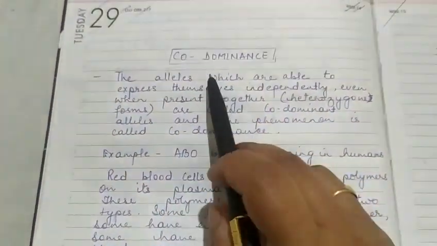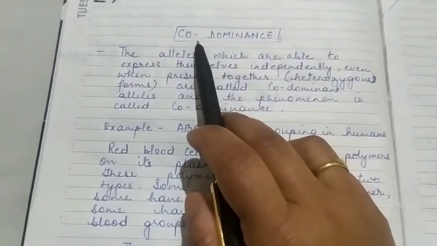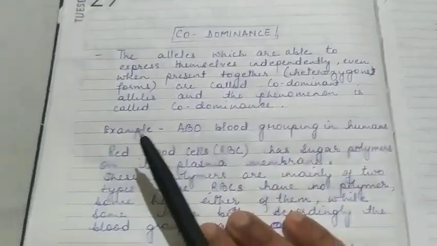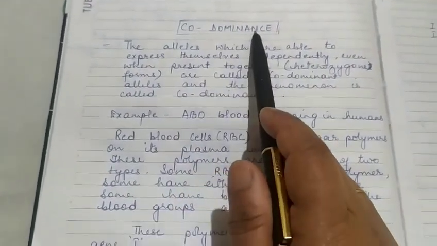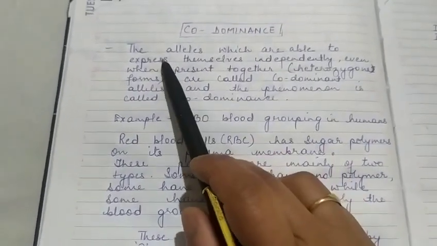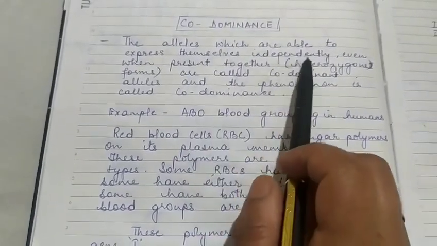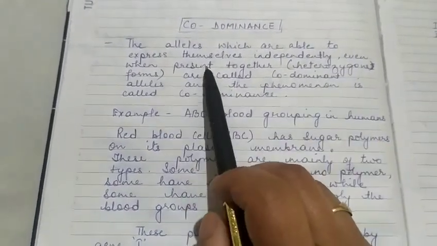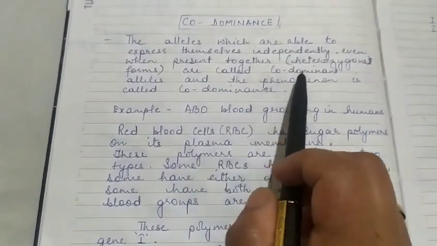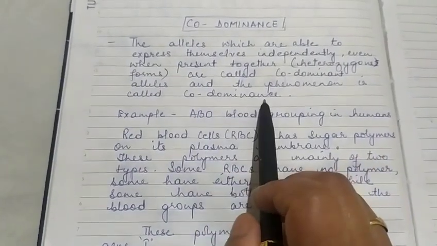The next concept for variation of Mendel's monohybrid ratio is co-dominance. Co-dominance means both, two types of dominance. Now what is this phenomenon? The alleles which are able to express themselves independently even when present together, in heterozygous forms, are called co-dominant alleles, and the phenomenon is called codominance.